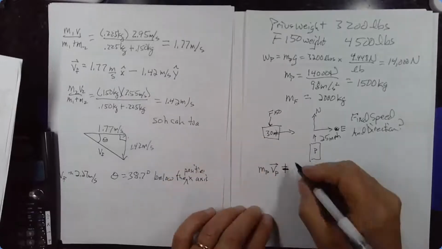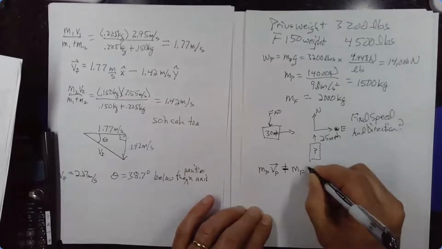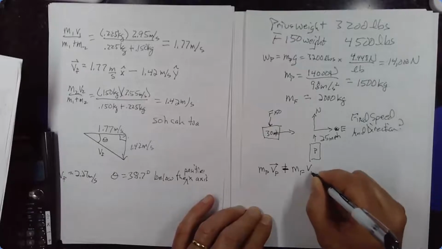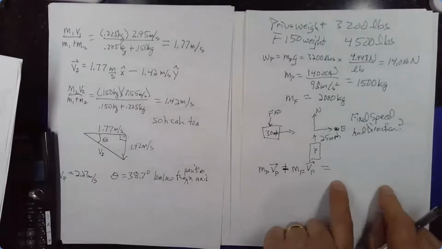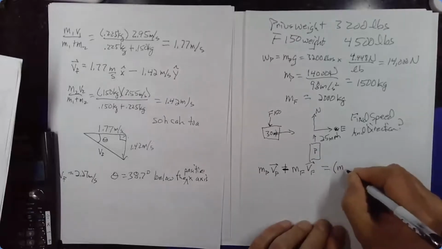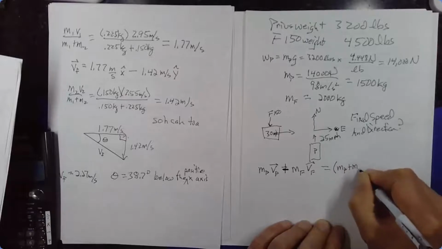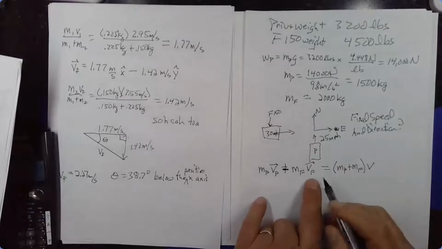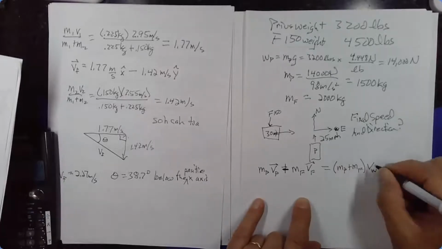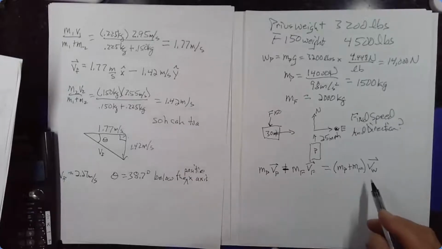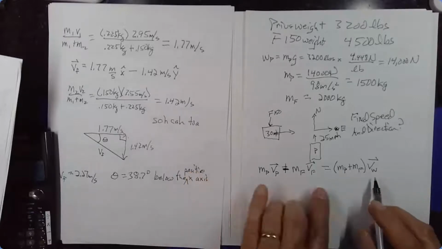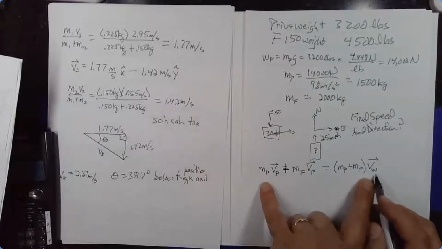If I add that to the mass of the F-150 times the initial velocity of the F-150, this is the initial momentum, it'll equal the final momentum, which is going to be the Prius and the F-150. And then instead of having a V final on this one, I'm going to call it V sub W for the velocity of the wreckage. And the Prius was totaled. I don't know about the F-150 at all. So we'll do the same thing we did last time. We'll figure out the components of the final wreckage velocity from this.